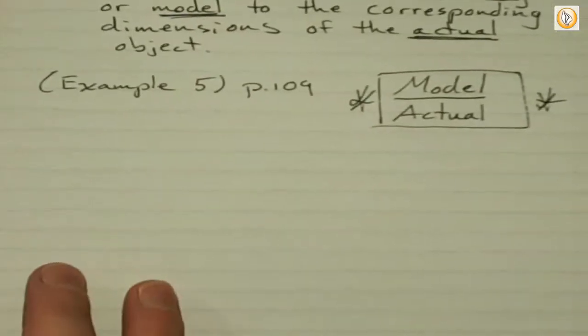Okay, so if the model, and I have an arrow there, has all of these dimensions, what is the actual? Do you see I have actual underlined? Model has an arrow, actual is underlined. Do y'all see that? So what did they give us? Did they give us the model or the actual? Gabby? They gave us the model. What are they looking for, Emily? They're looking for the actual.